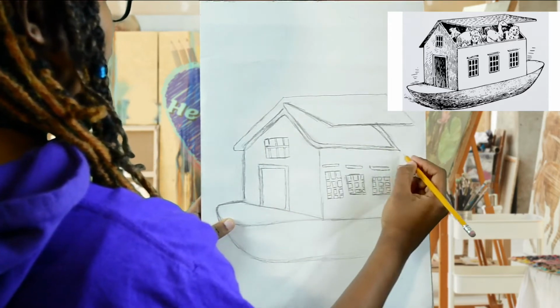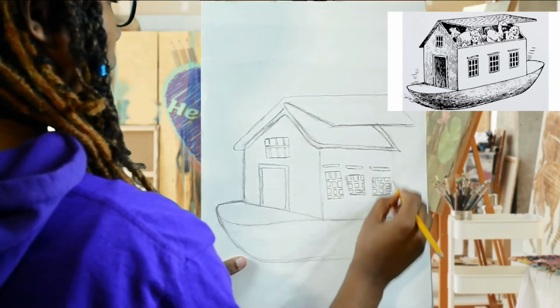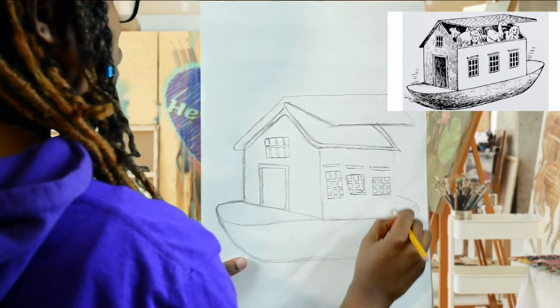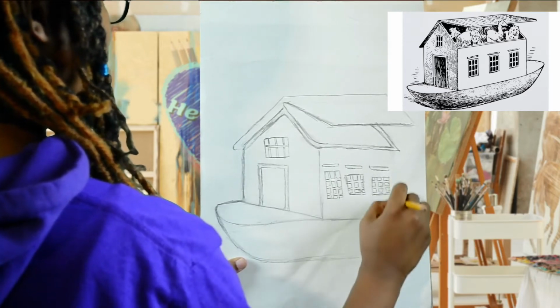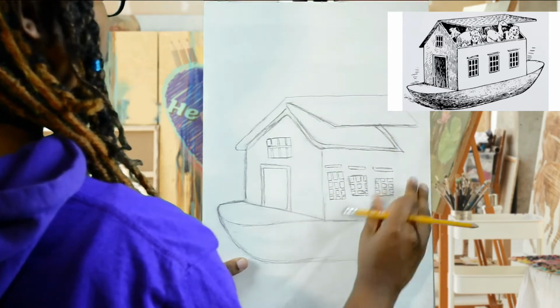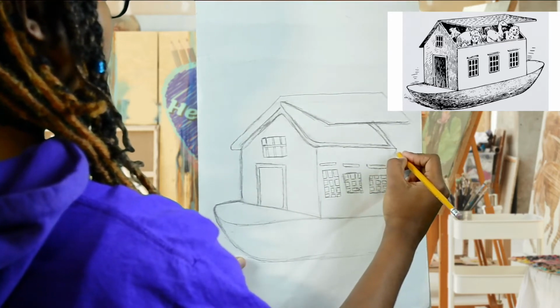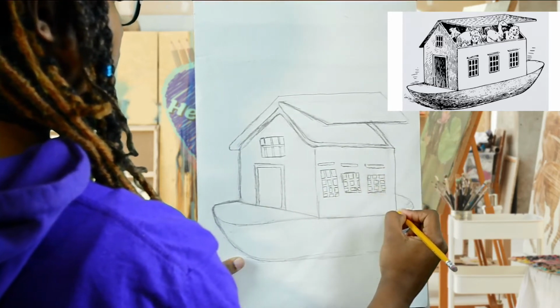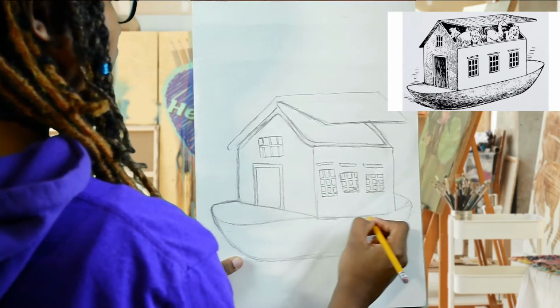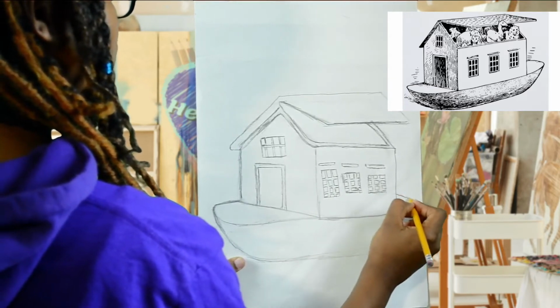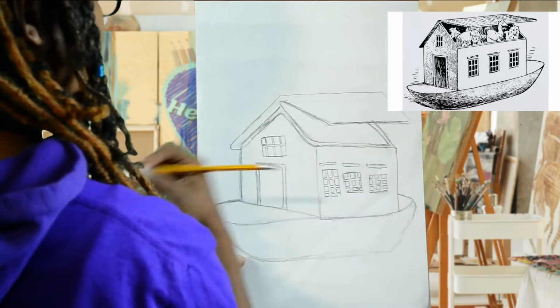Now we're gonna bring that line down, and we're gonna just erase this one since we're coming over a little bit with the line. We just wanna make it a little bit bigger. All right, then we're gonna come straight down. Like that. Sketch around the edges. All right, cool.